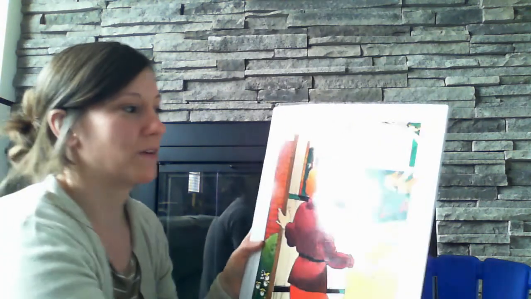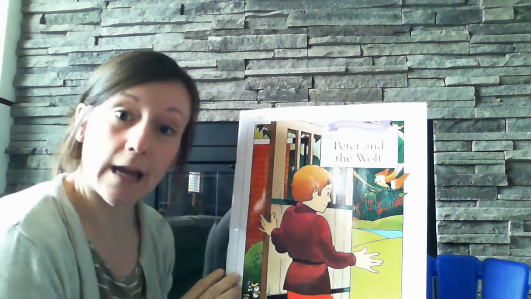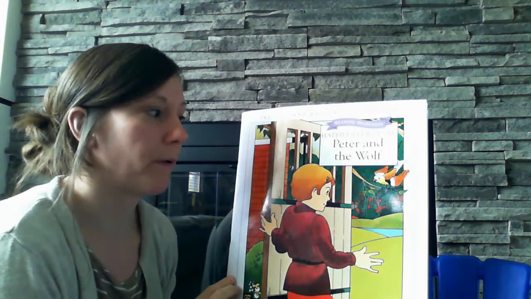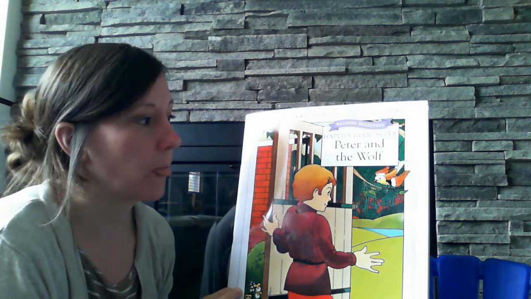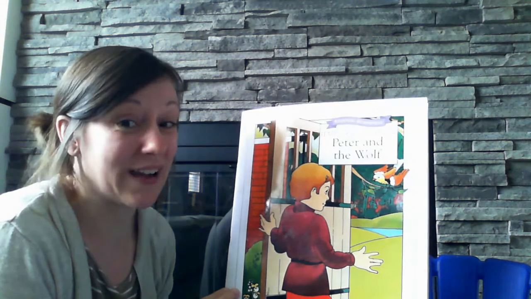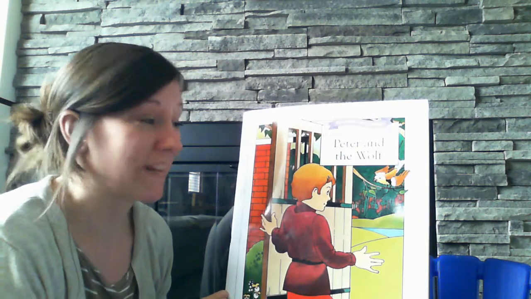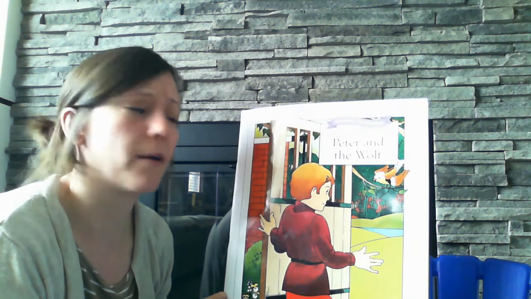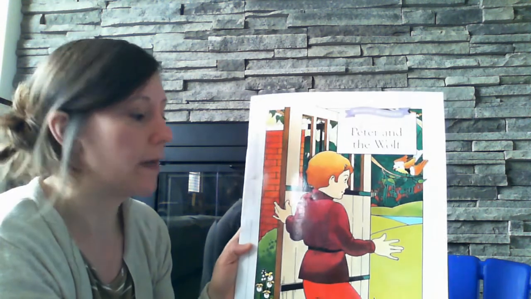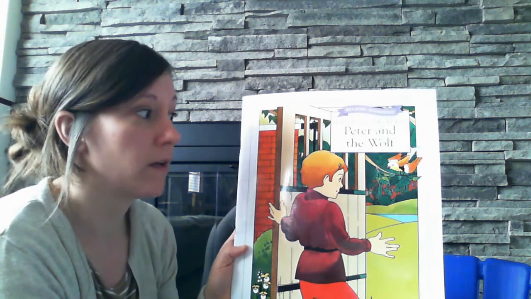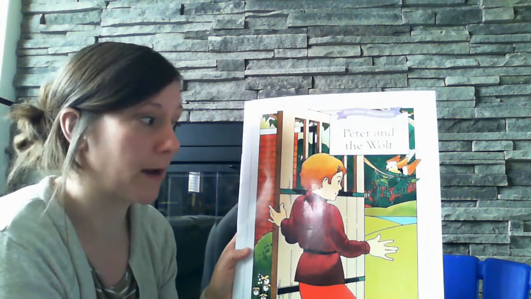Alright, so let's think about that story. We learned that a meadow was that grassy area, maybe surrounded by woods, where animals could live, different kinds of animals, birds. We learned about the duck in the pond, the cat, and the big wolf, right? So there could be all kinds of animals in a meadow. A little bit different than the jungle that we just read about, right? So that's another different kind of area. And clever Peter, who had to think of a plan. He was also very, very brave, right?